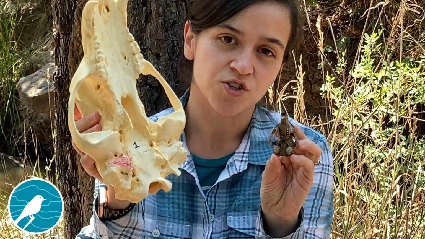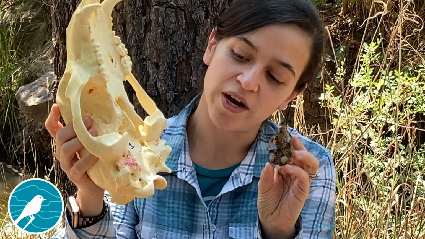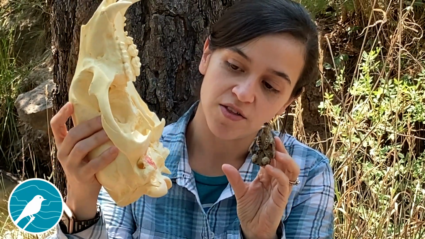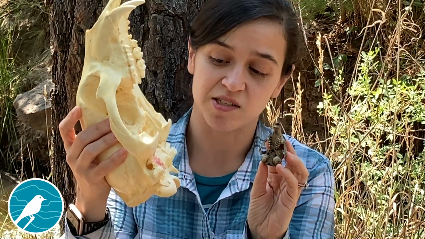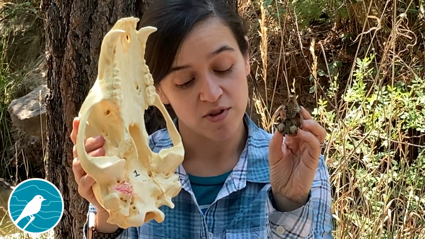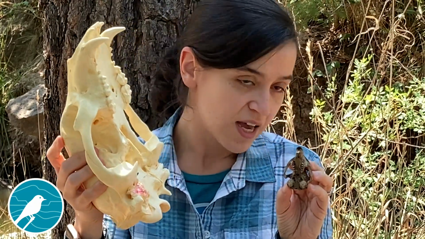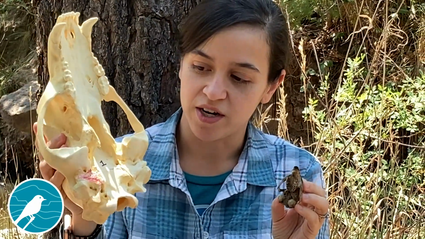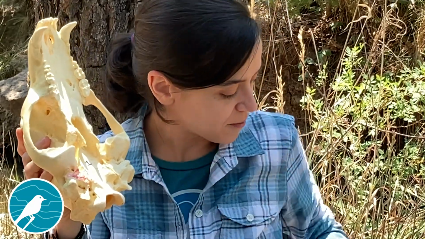Whereas with the bear, it's kind of tricky. You can't really see immediately where the auditory pockets are. They're very flat and the cavity is very small. So that's a comparison that you can see between an animal that has excellent hearing, the prairie dog, and an animal that has pretty average or mediocre hearing, the black bear.